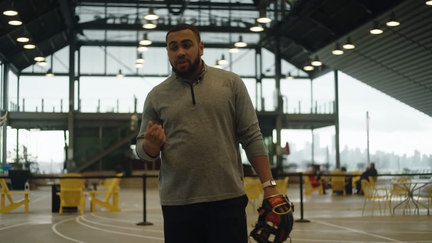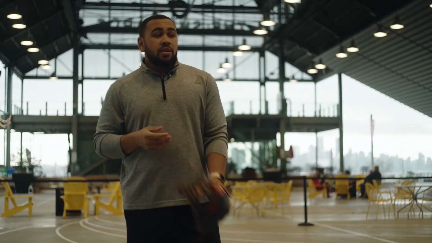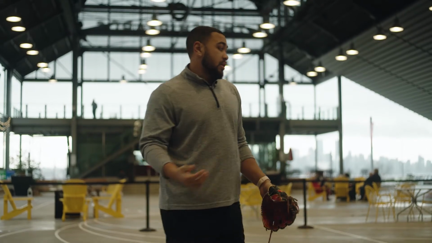So a couple drills we can do for that would be you at a jogging pace and you just break down into a slide when you're coming into the bag. So it would look something like this.